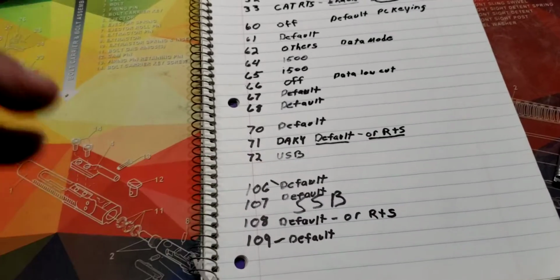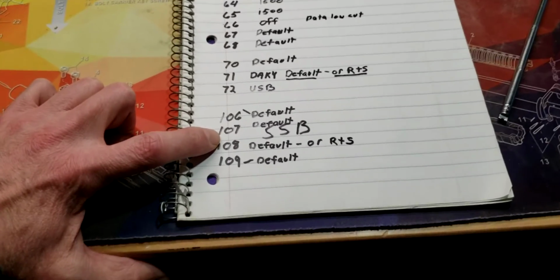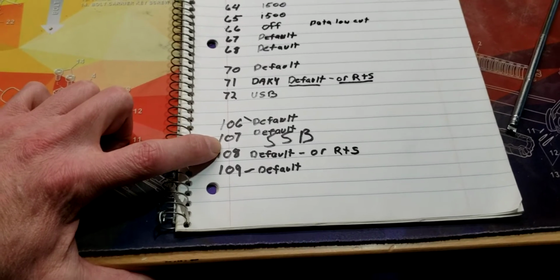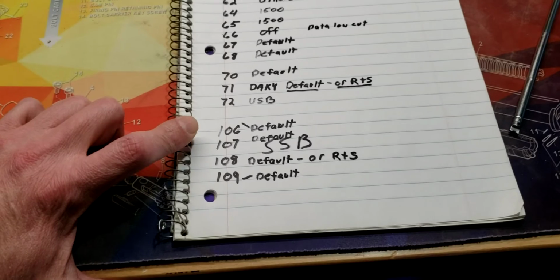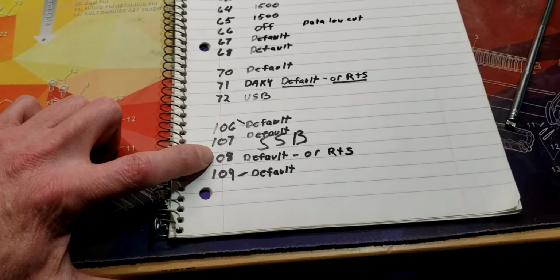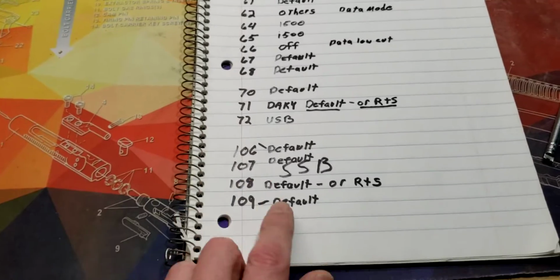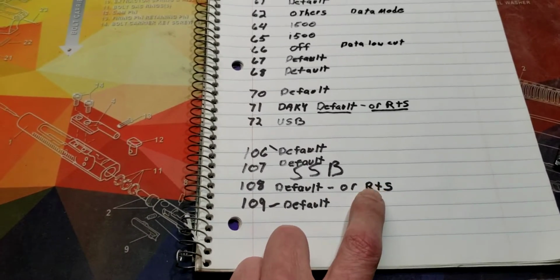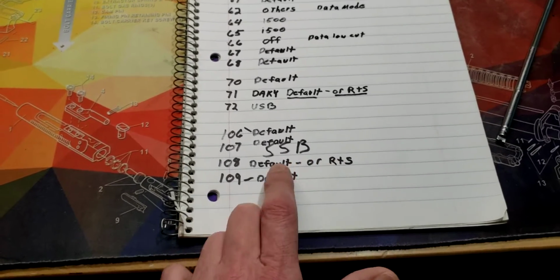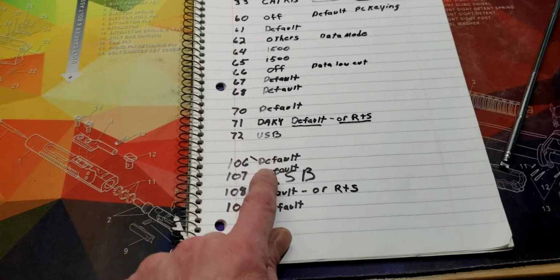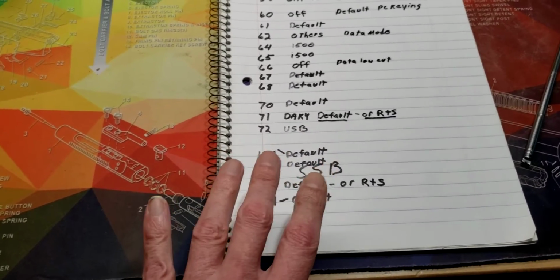72 I had to change. Now, if you guys are running your 991A, and whenever you transmit the radio is switching to upper sideband, these are some settings you want to change there. For 108, I could use either one, default or RTS, but you do want to change these settings if you're doing that. You don't have to do it that way, guys.